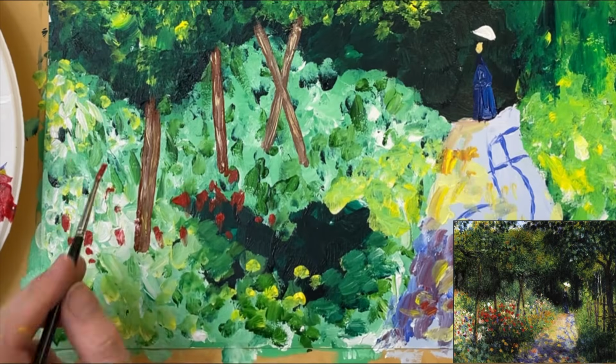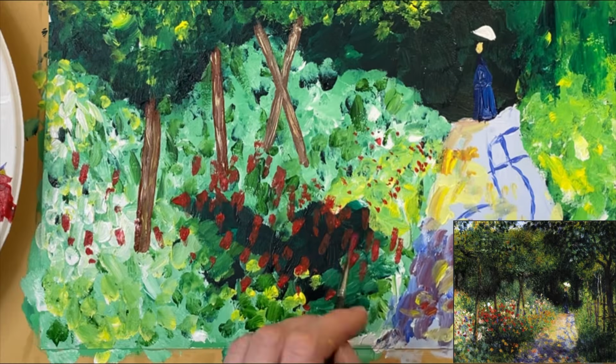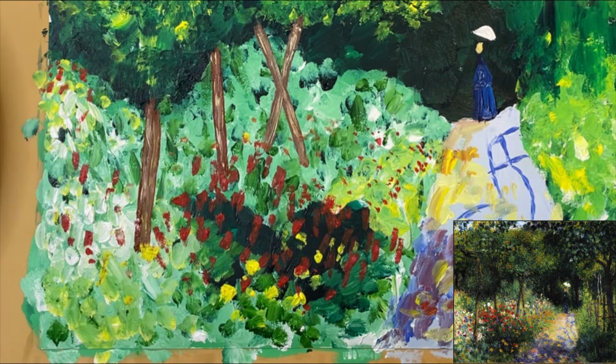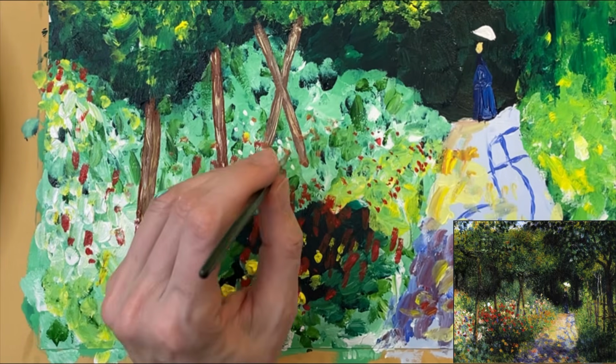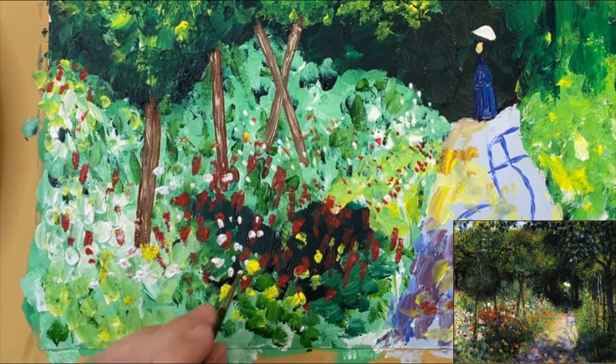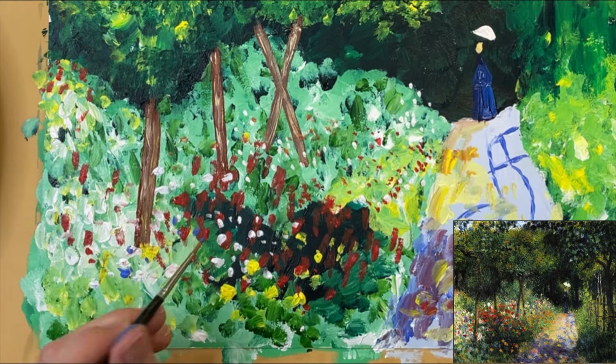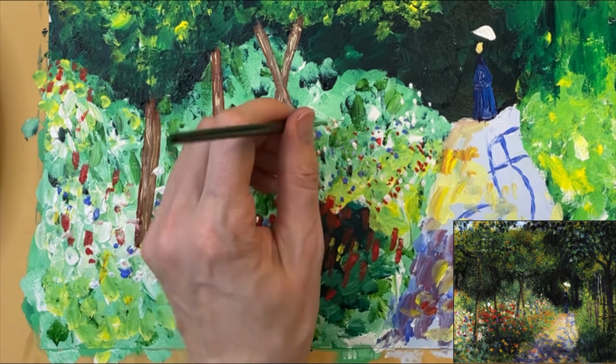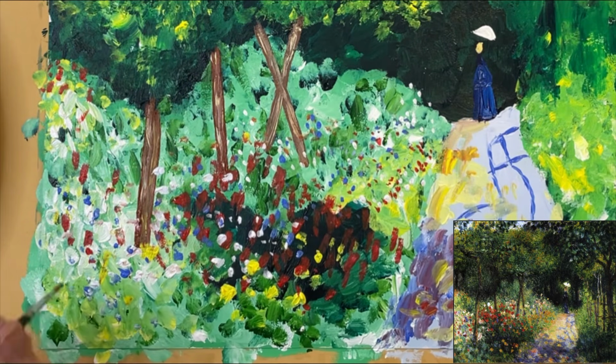These tiny red dots are wildflowers. These yellow dots are also wildflowers. The teeny tiny white dots I'm adding are also wildflowers. And so are these blue dots. It must be spring or early summertime because this meadow looks like it's full of wildflowers.